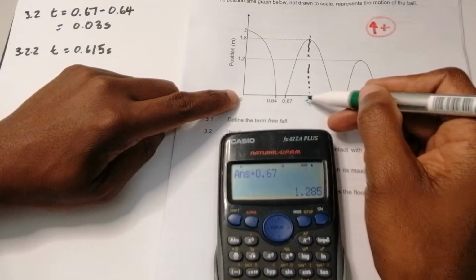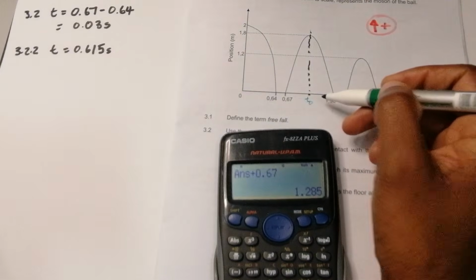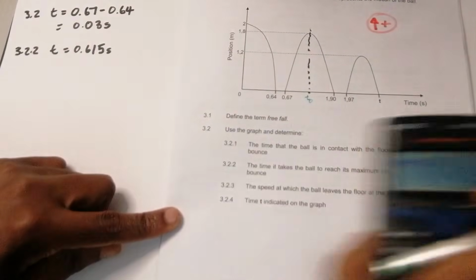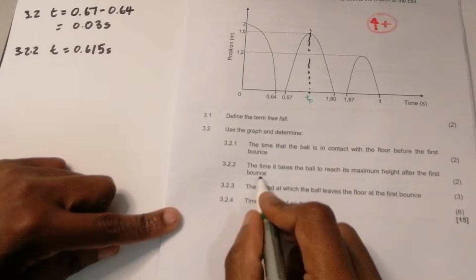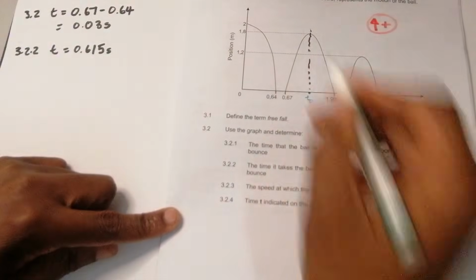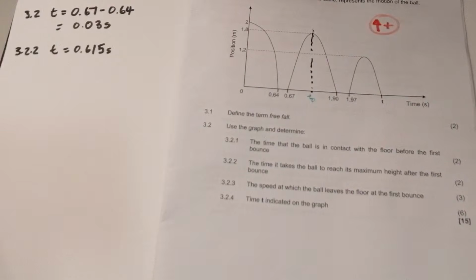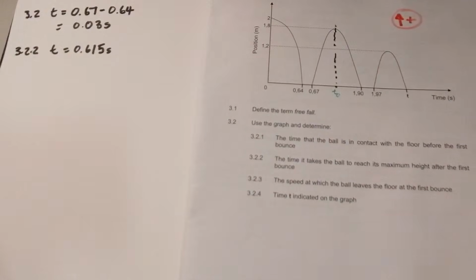It would have taken 1.285 seconds to get to that point. But nonetheless, in this particular case, they just wanted to know how long it took from the moment it left the ground after the first bounce. That's what they said, right? Until it got to the maximum height. Okay, I hope you can follow the logic of what I'm trying to show you there.